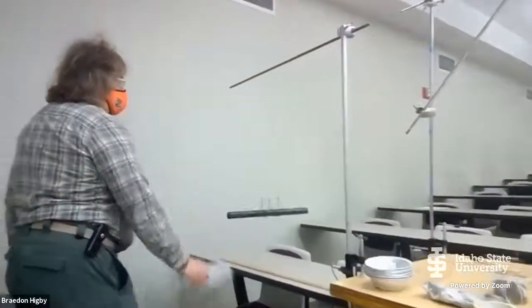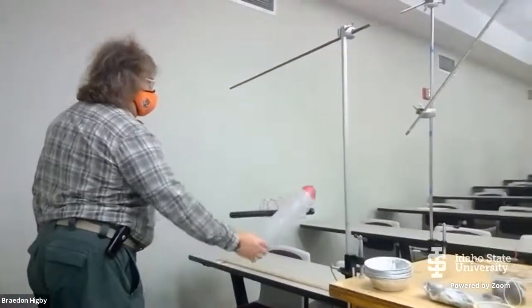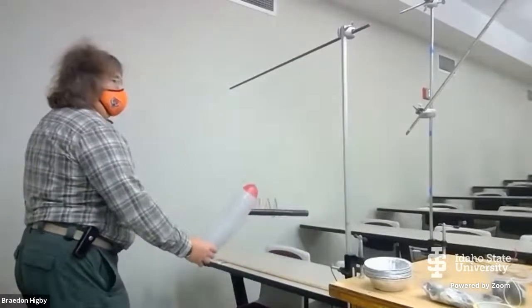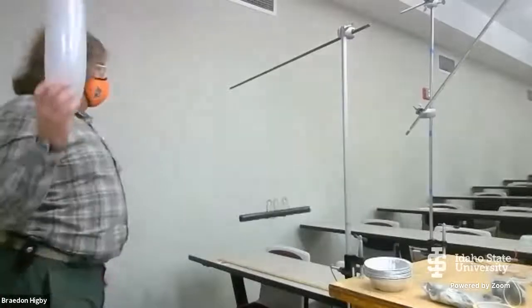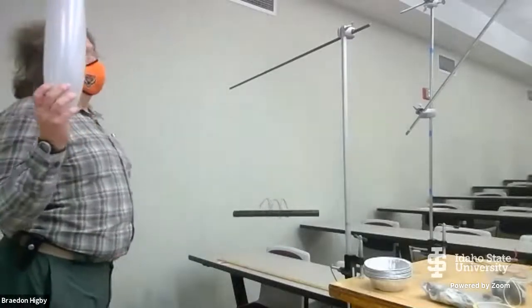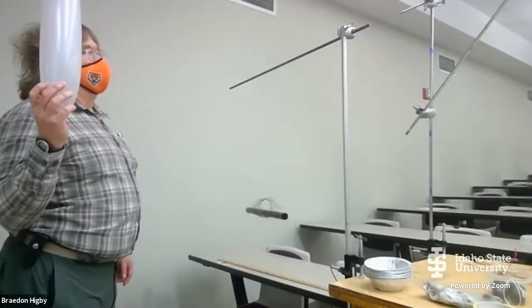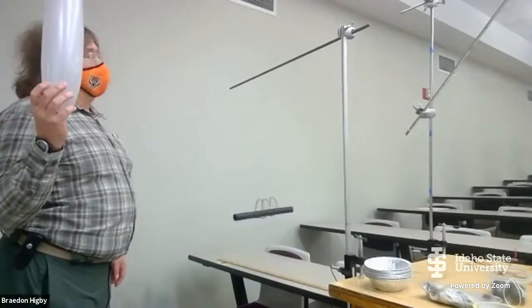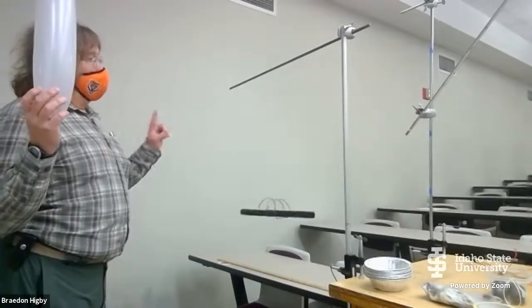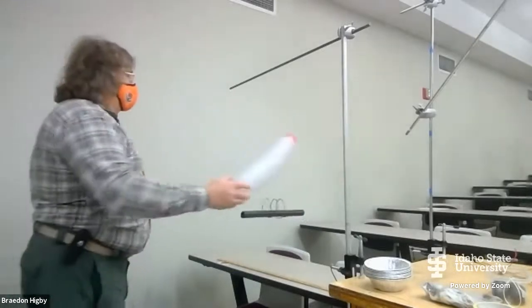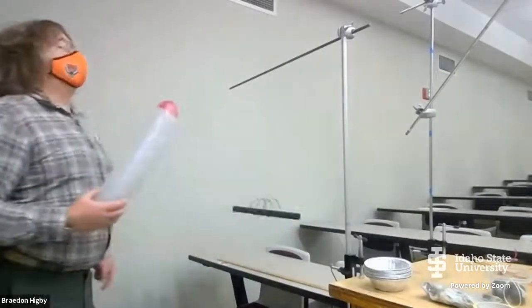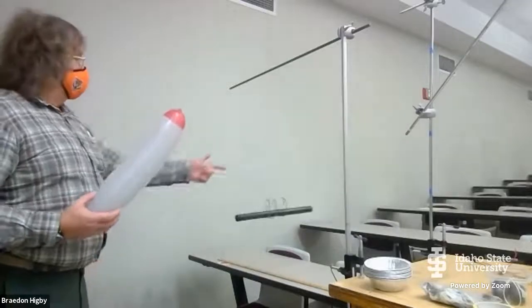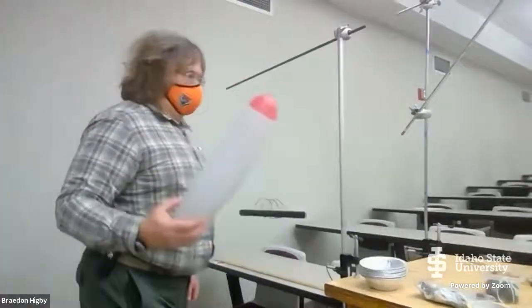Do we have attraction or repulsion here? Anyone? Repulsion. So if this is a negative charge, what charge is now on that plastic tube? Negative. Like charge repels, opposites attract. Is this attracting? No. So it's the same charge. So this also must have a negative charge to it.